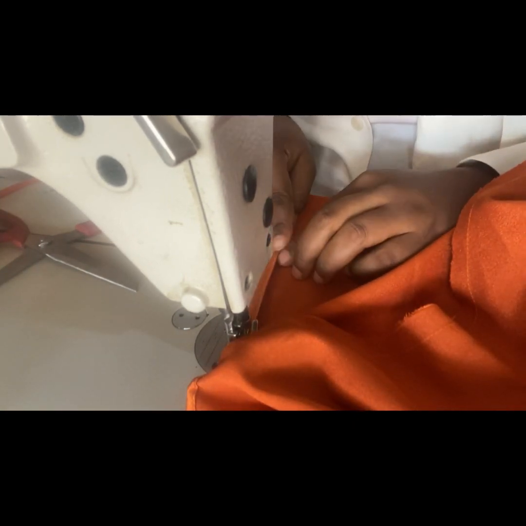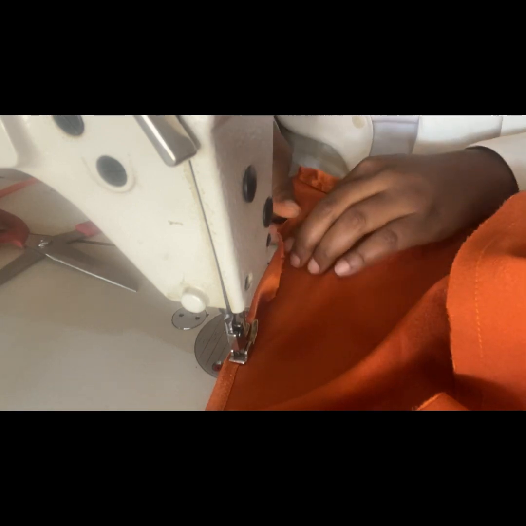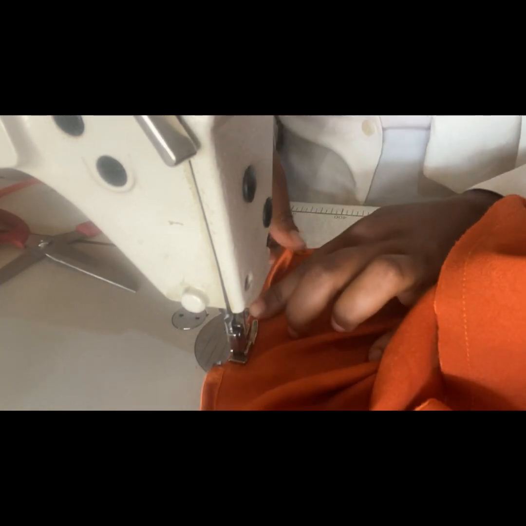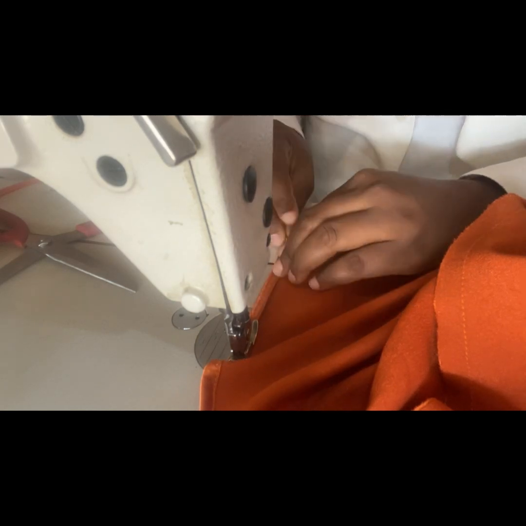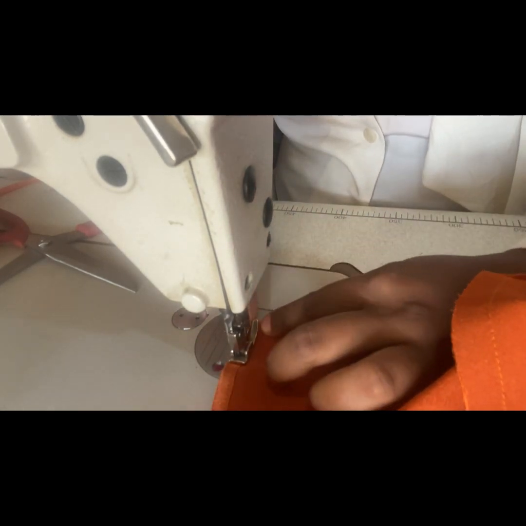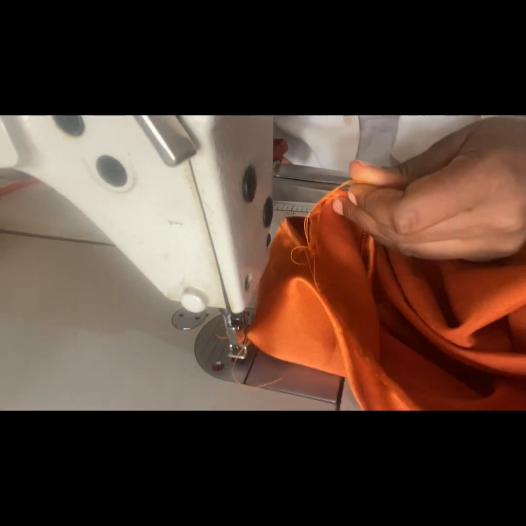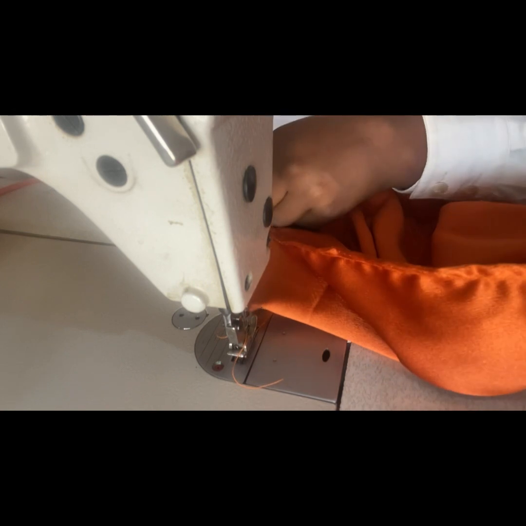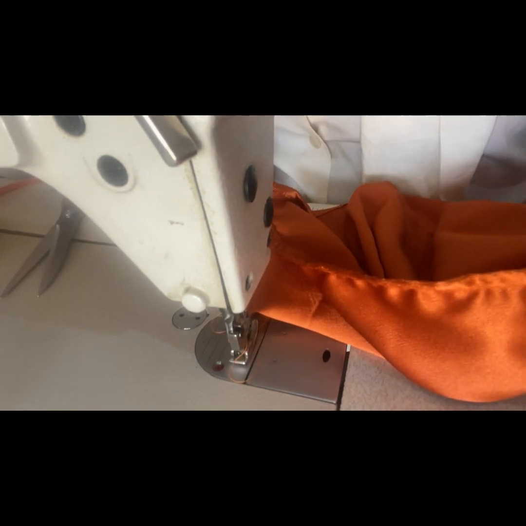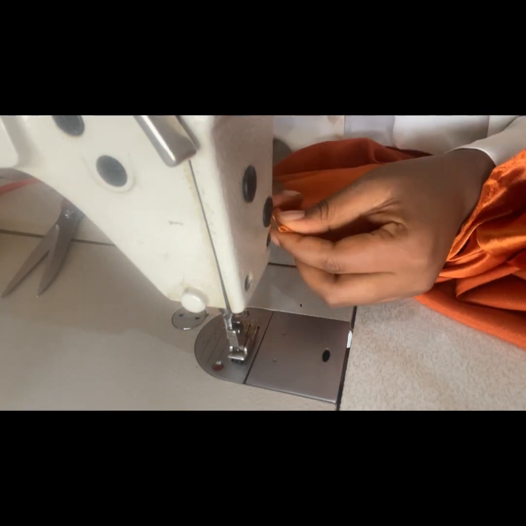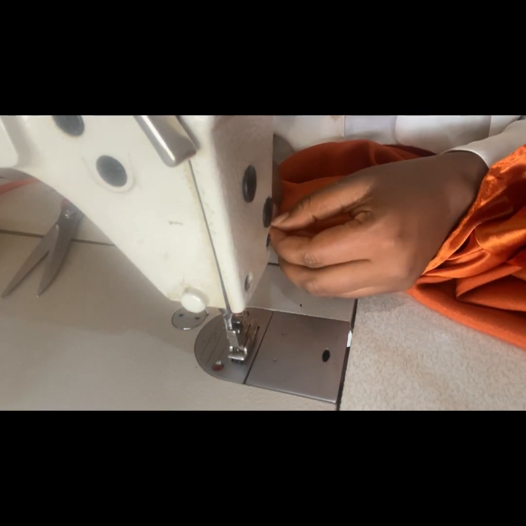So after sewing and folding, after everything, don't forget to give your dress a nice press. Okay, of course I won't forget to give it a nice press. So I'll sew all the way to this point. All right, so once this is done, I'll have to repeat the same procedure of folding on the other side of my sleeve.